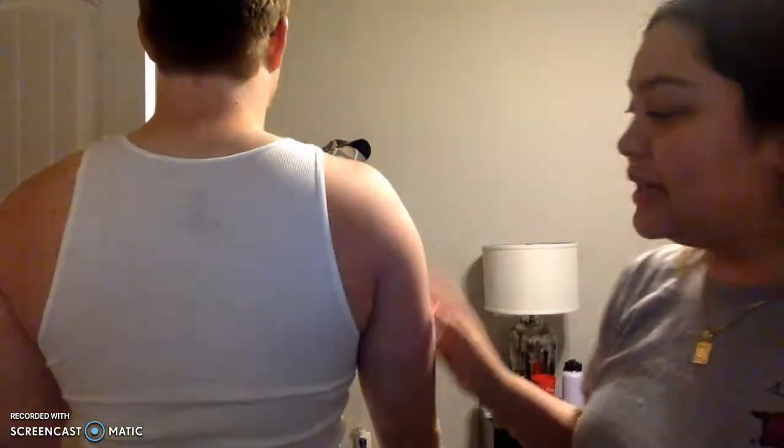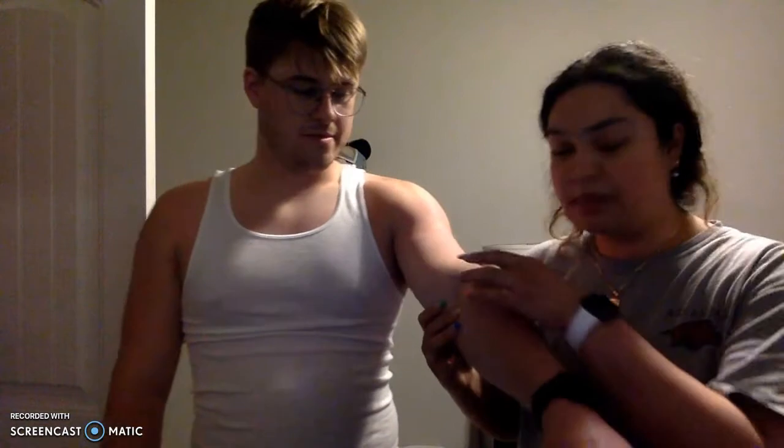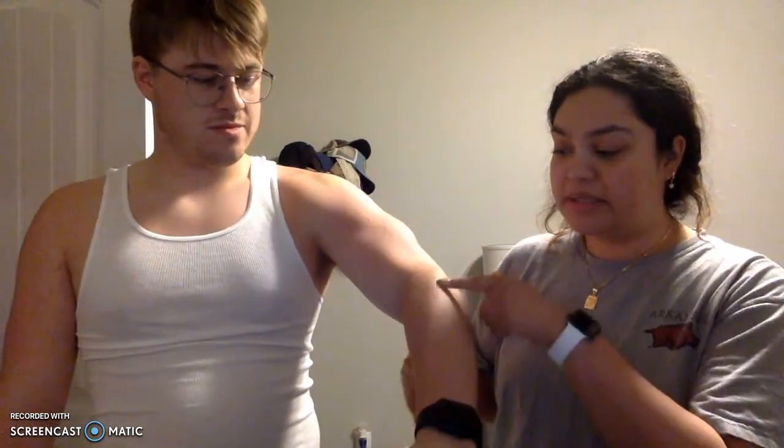Next, we have the biceps brachii. The model can show us his biceps right there, right here. All right, so the biceps are flexors. We have flexion at the elbow and the shoulder, and supination of the forearm and hand. Next, we have the brachioradialis, which is this muscle right here. We can see that it's moving. A little closer. Right there. That is the brachioradialis, which is also a flexor. It's flexion at the elbow.